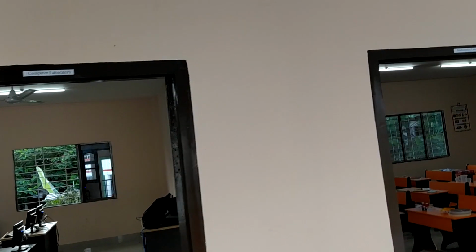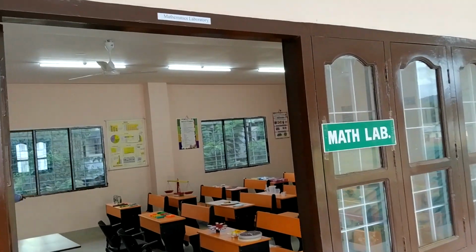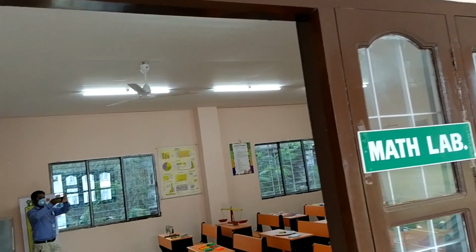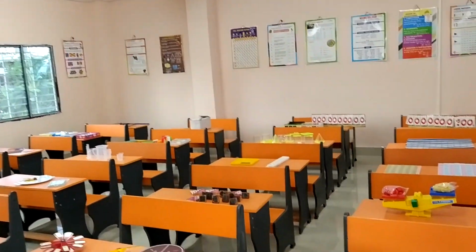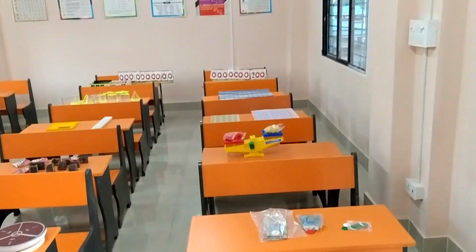From the computer laboratory, on the right side of the computer lab is the math lab. This is the mathematics laboratory.